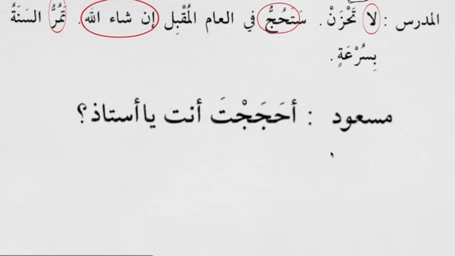So Masud asked the teacher now, Ahajajta anta ya ustad? Did you perform Hajj, ya ustad? So here anta is for emphasis. So hajajta itself is a fa'al, and the fa'il is taqdiruhu anta, so in front of you, but this anta again is for emphasis when you're talking, when you're asking a person. So hajajta anta ya ustad? Did you perform Hajj?